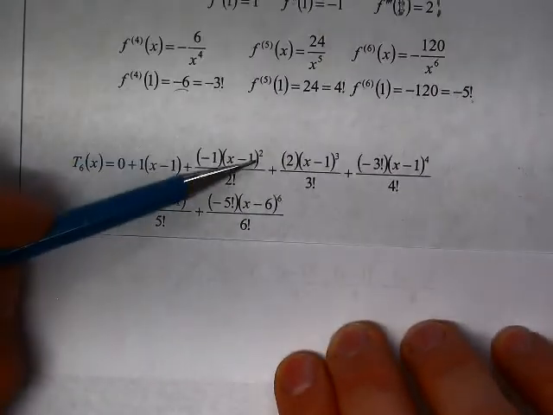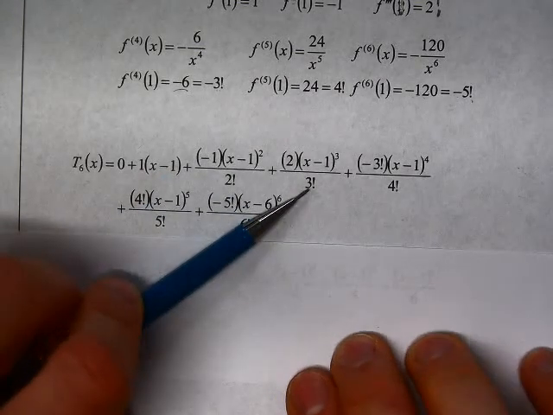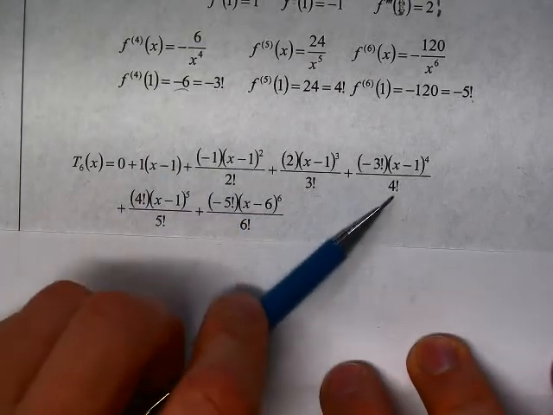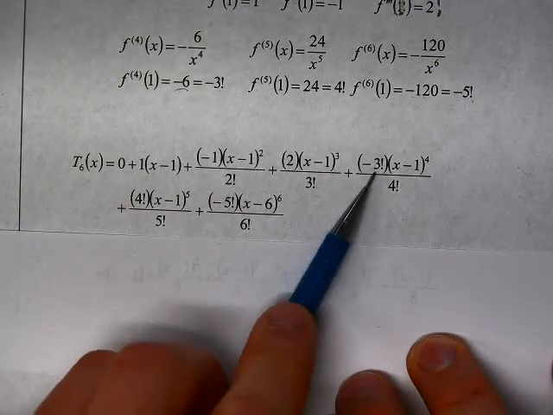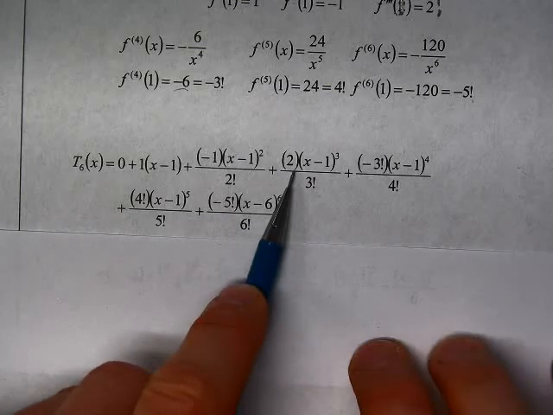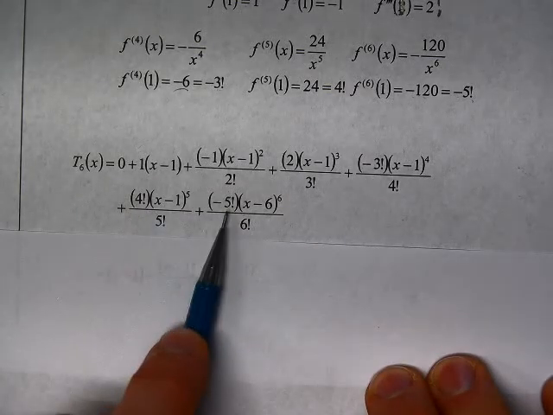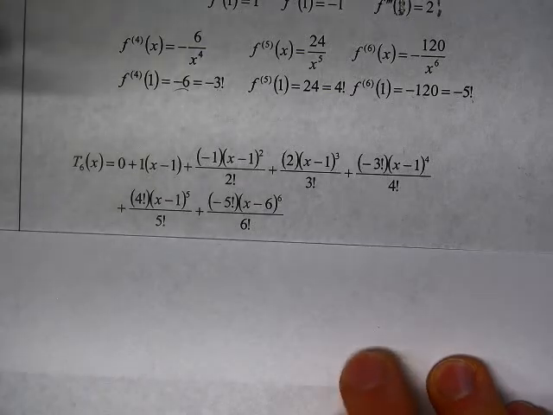All right, so the second degree term is always over 2 factorial, third degree term is always over 3 factorial, fourth degree term is always over 4 factorial. And in these numerators, this is where our second derivative, third derivative, fourth derivative, fifth derivative, and sixth derivative come in.